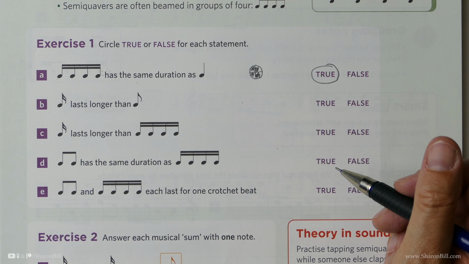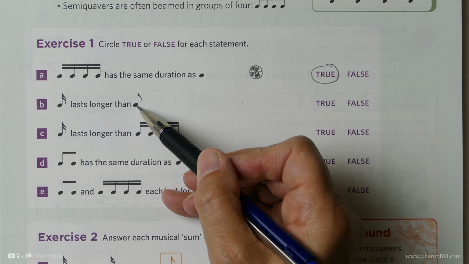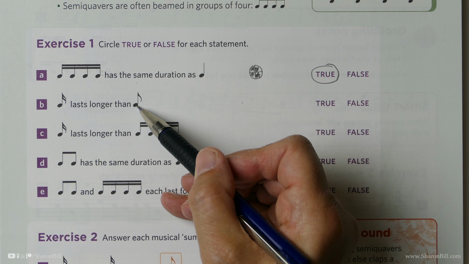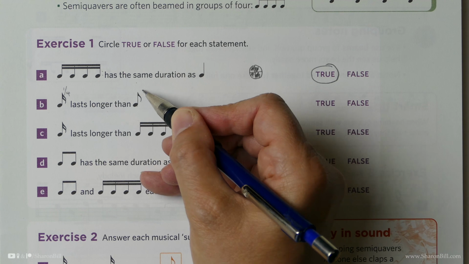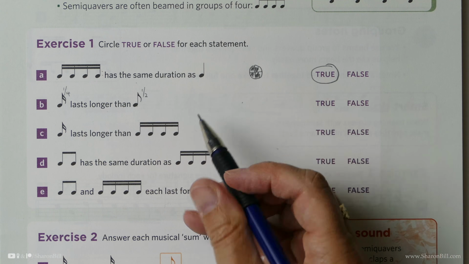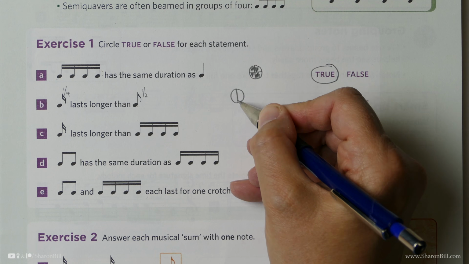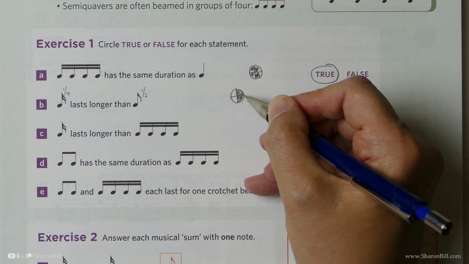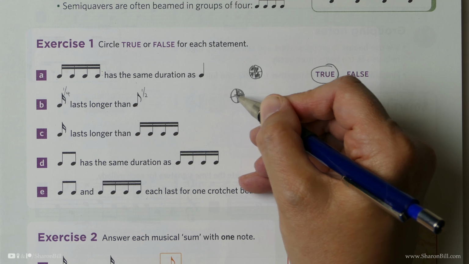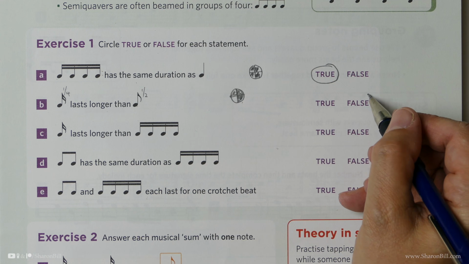Now, is it true or is it false that a semiquaver lasts longer than a quaver? Well, a semiquaver is worth a quarter of a beat and a quaver is worth a half of a beat. So that's not true, is it? Because a half is a longer value, a bigger duration than a quarter, isn't it? So this is false.